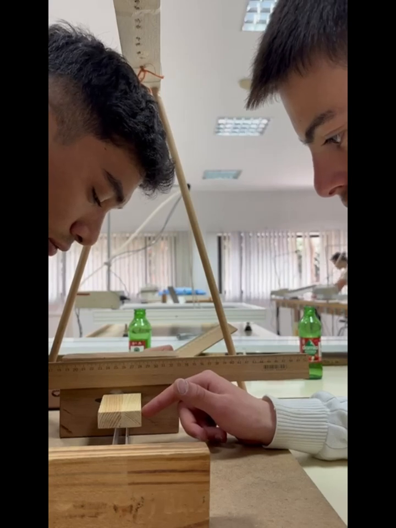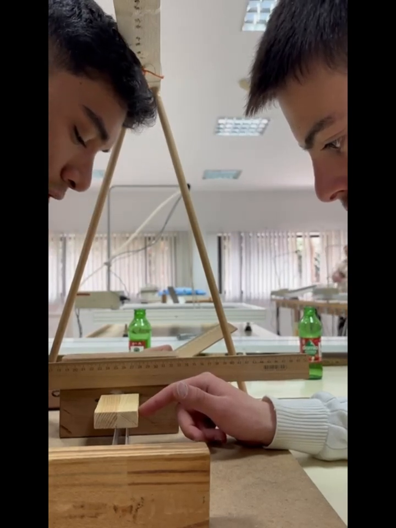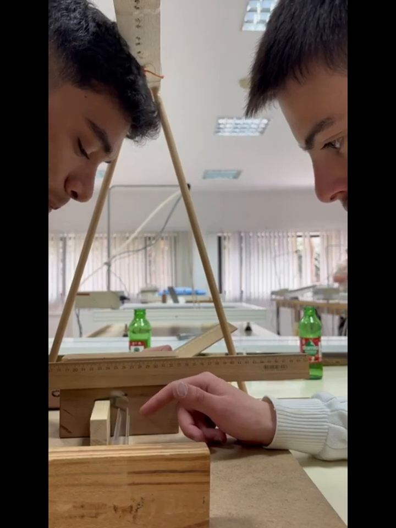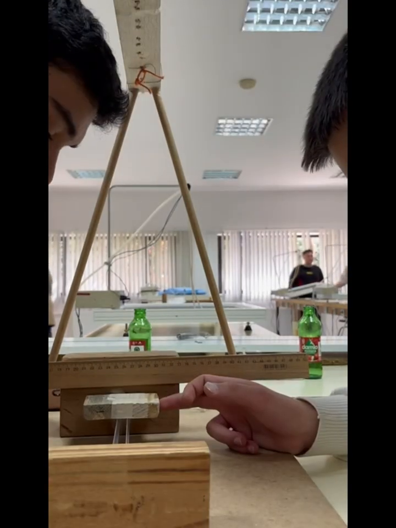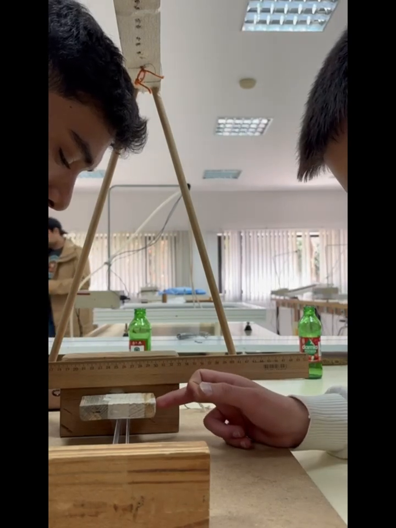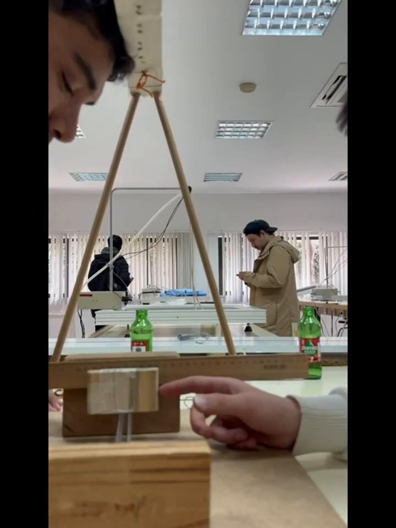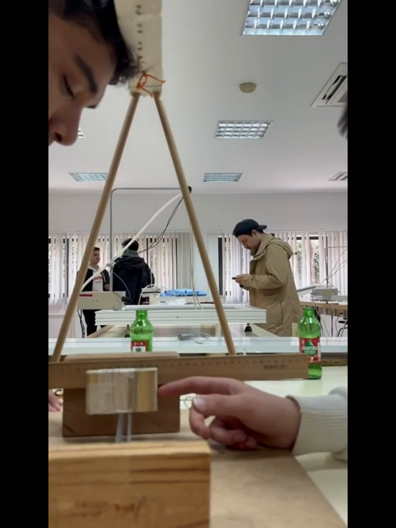Overall, this experiment demonstrated that while theoretical calculations assume ideal conditions, real-world factors can cause deviations. It highlighted the importance of careful measurement and also showed how experimental data can help us understand and improve our assumptions about physical systems.